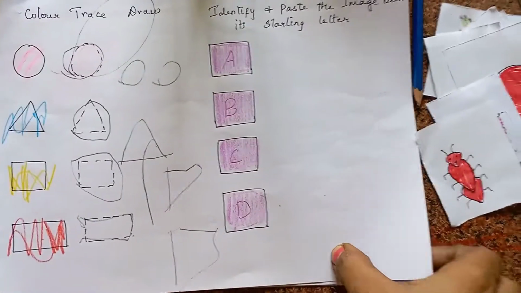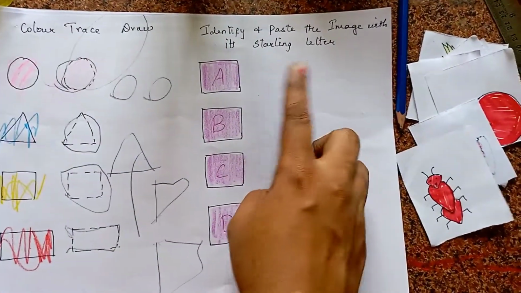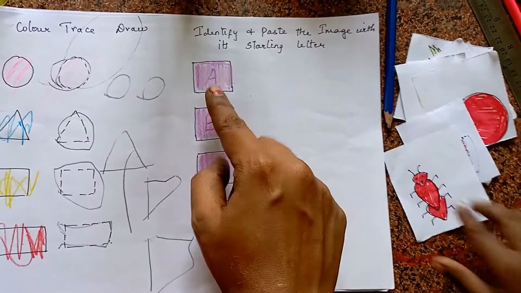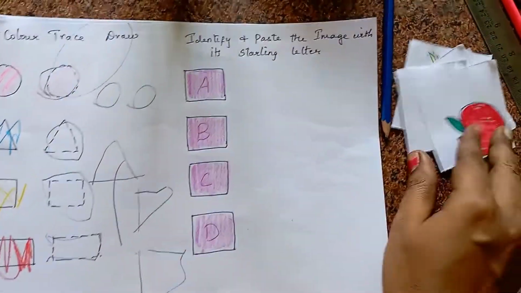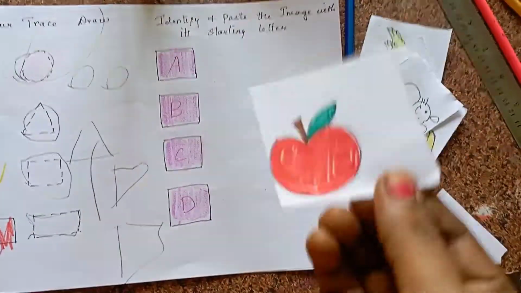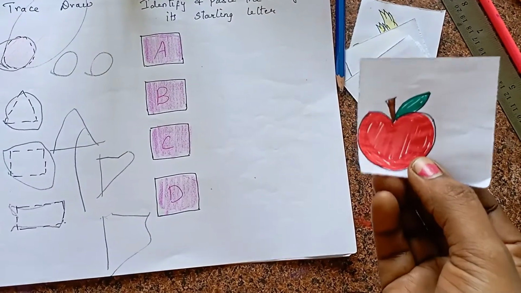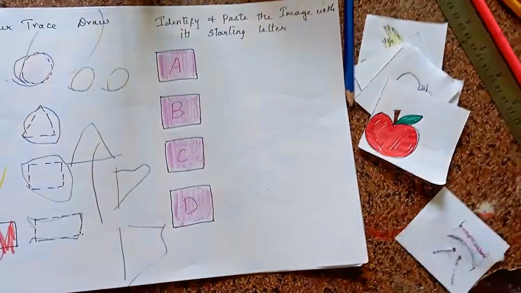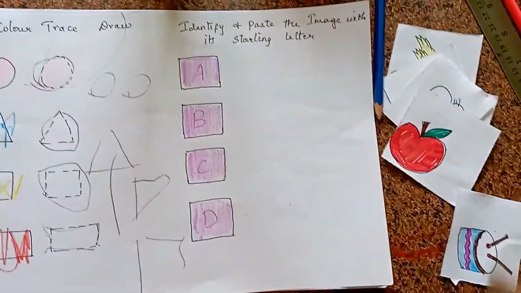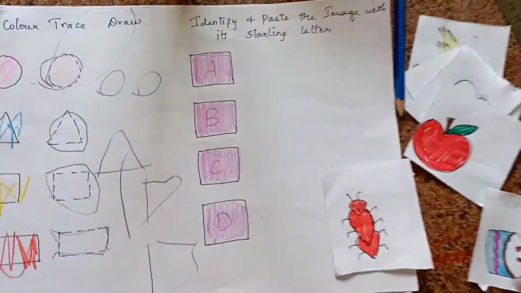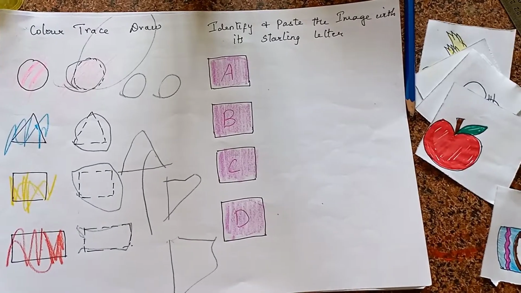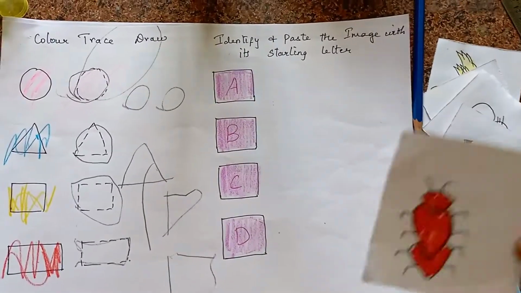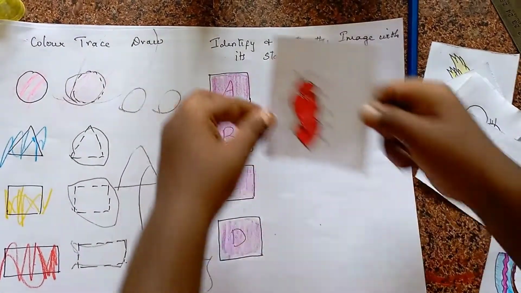Okay, in the next worksheet baby, look here. You have to identify and paste the image with its starting letter, okay? Here I have given some alphabets and here are some pictures. You have to identify what picture it is and identify what letter it starts, then you have to stick it, okay? Okay, first what picture you have? Ant. What picture is this baby? Ant. Okay, ant starts with letter? A. Okay, stick where you have to stick.